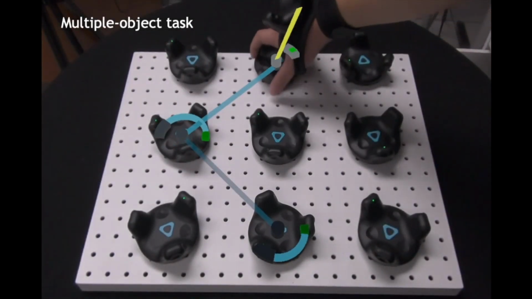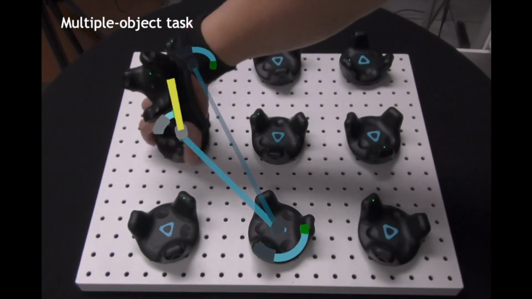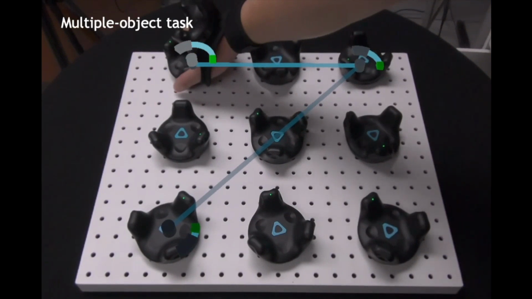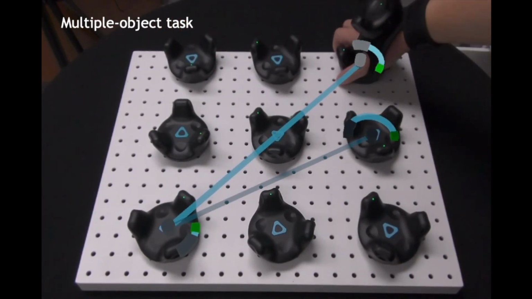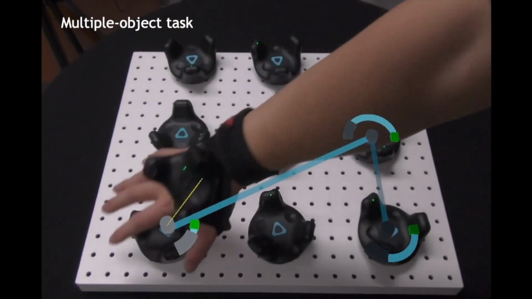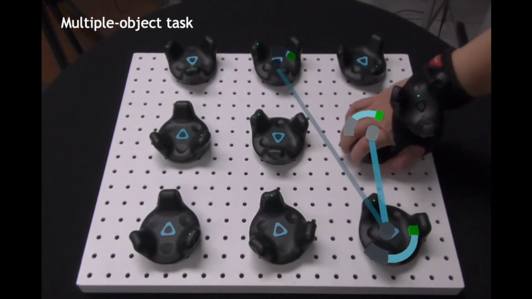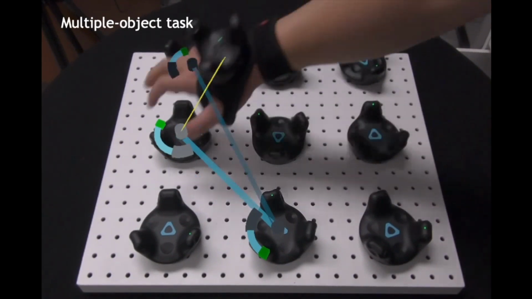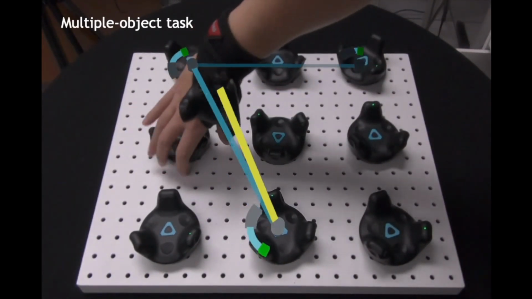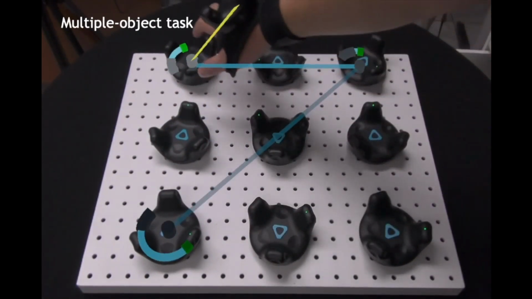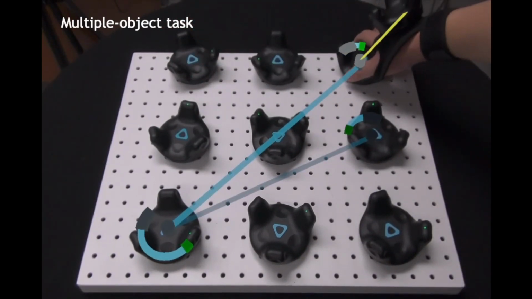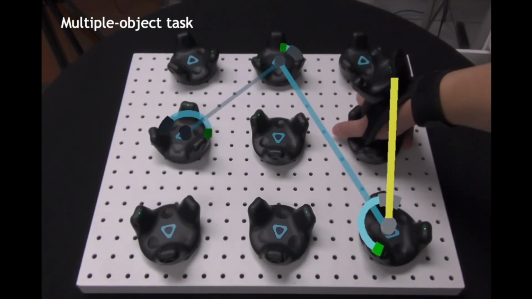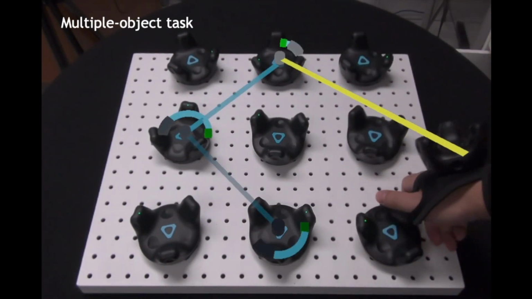For the multiple object task, the user needs to move to a new object and rotate it in each step. The rotation precues work the same way as the ones used in the single object task, with one exception. They use the same radius as they will not overlap, since only one rotation visualization appears on an object at a time. To guide the user to the objects, we use a movement cue and precues. The movement cue is a yellow line from the user's hand to the current object, while each of the movement precues is a cyan line connecting an object to the next object to be rotated after it.